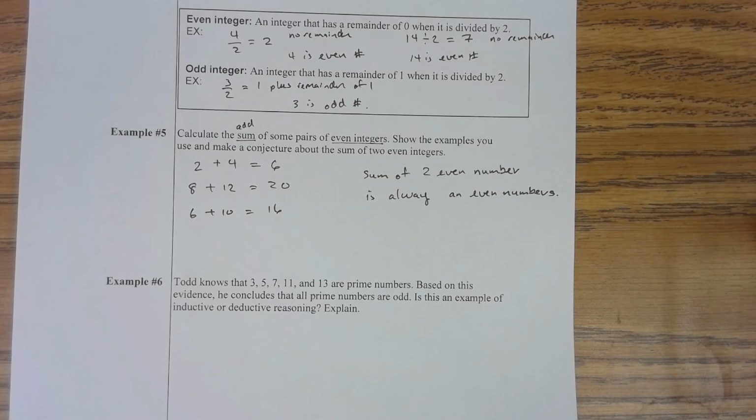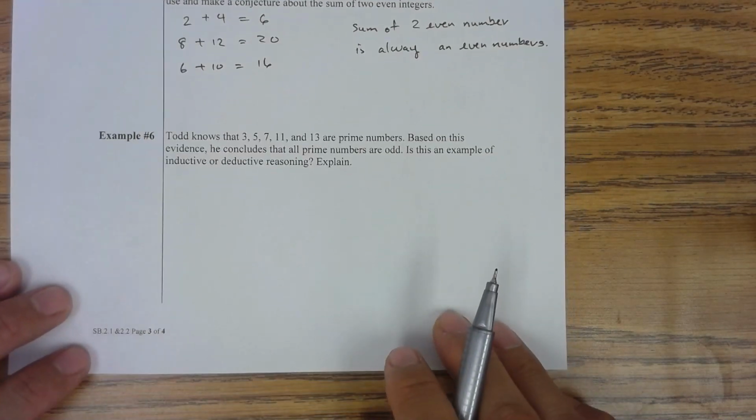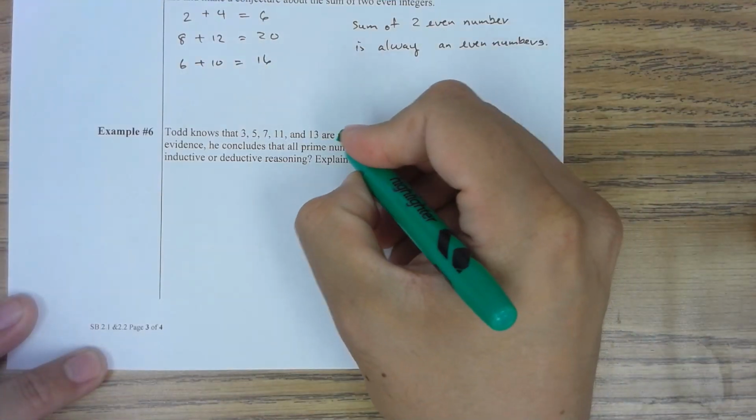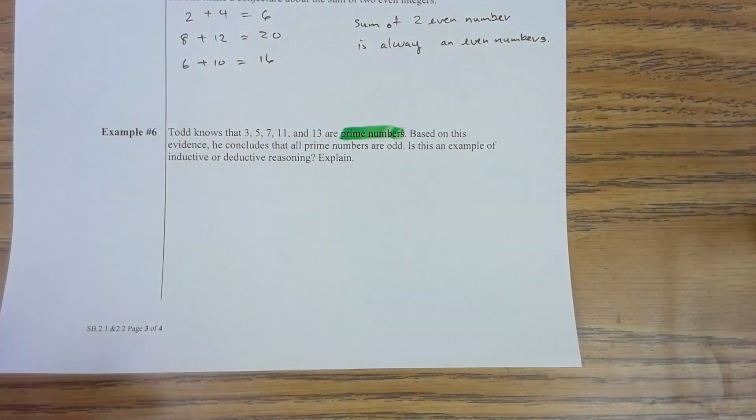Well, let's do another example. Take a look at example 6. So Todd knows that 3, 5, 7, 11, and 13 are prime numbers. So a prime number is a number that cannot be divided except by itself and by 1. It cannot be broken into any other number. The only way you can break it down is divide by the same number. So based on this evidence, he concludes that all prime numbers are odd.